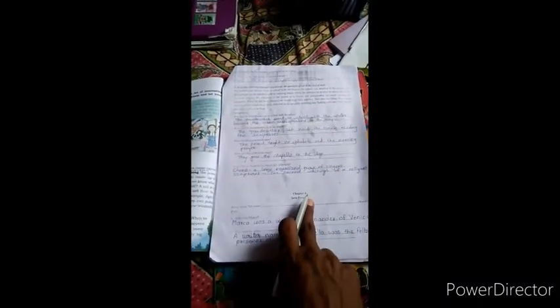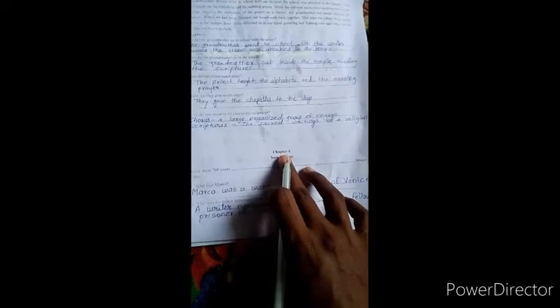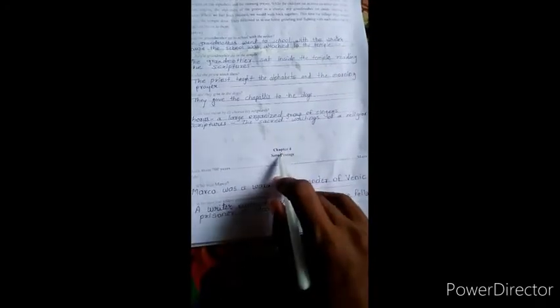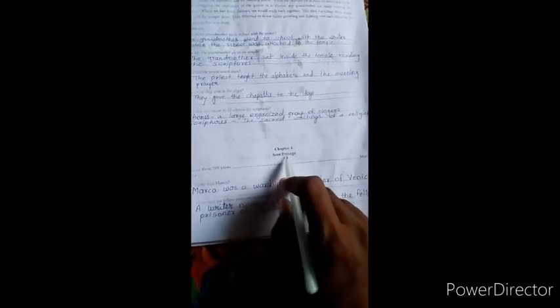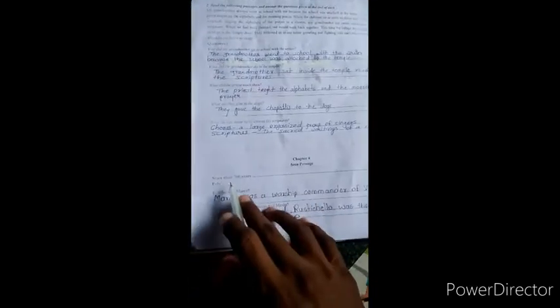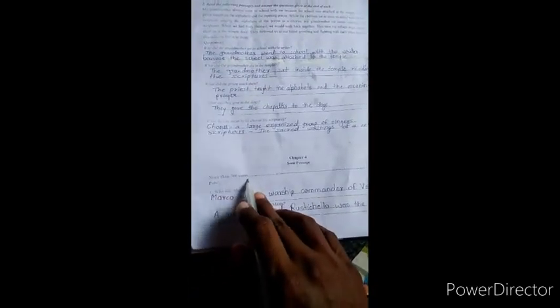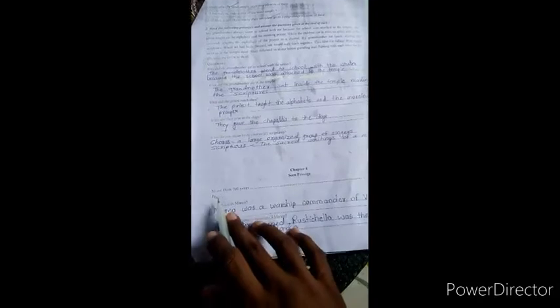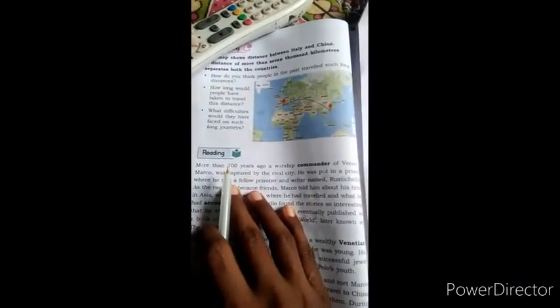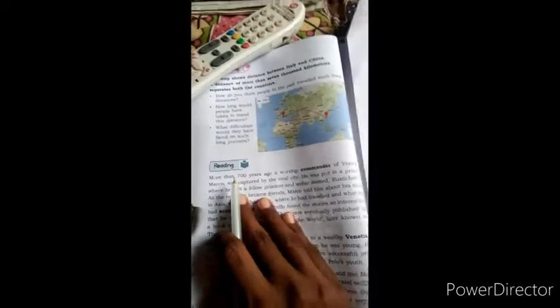Now, let's see the chapter. We are going to solve the worksheet of chapter 4, the travels of Marco Polo. Okay, more than 700 years, Marco Polo. We are going to read our first passage, seen passage, and then we are going to write the answer.